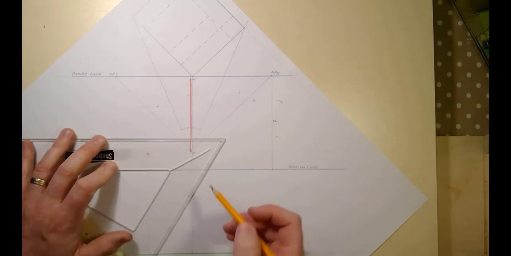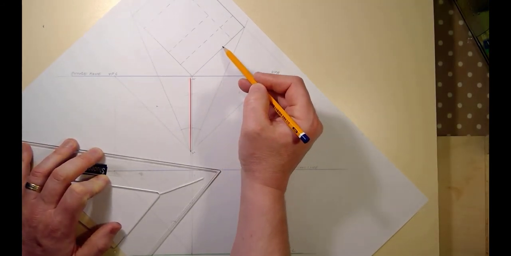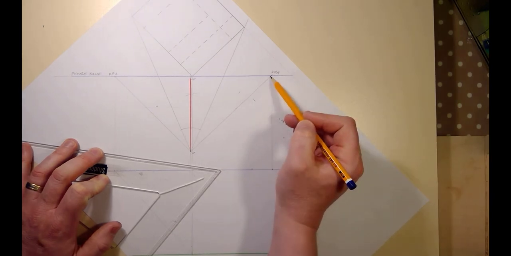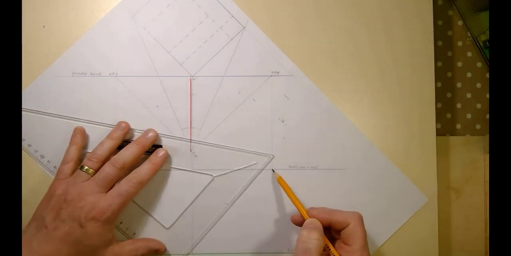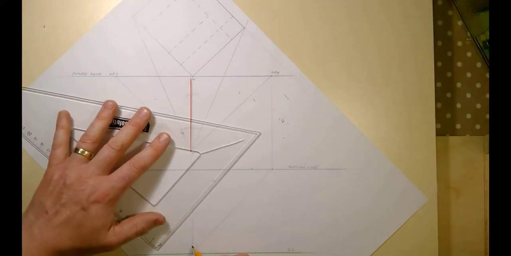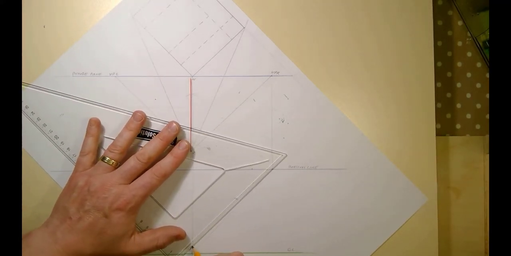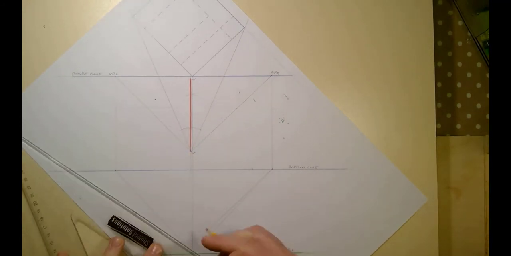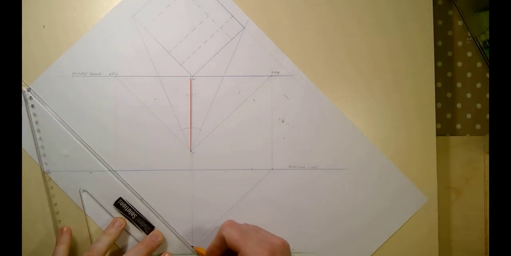And the same for the other side. From here, when I'm looking at it, it vanishes back over this way, which is for this vanishing point, which is over here. Okay, and that's the true height of it, which is 10. So that also vanishes back to that side. It also vanishes back to this side.